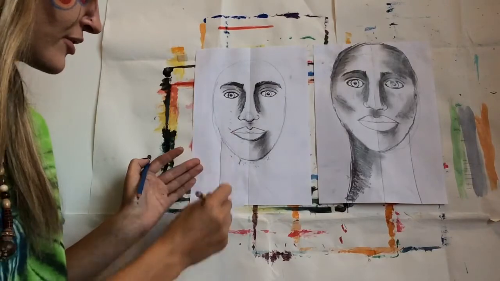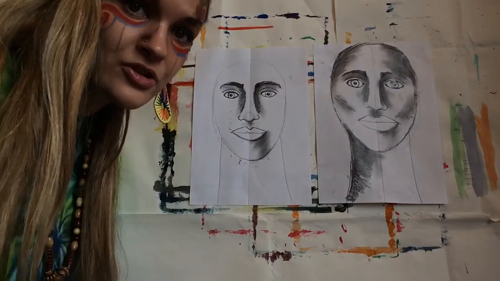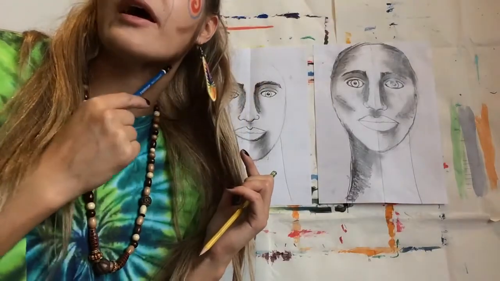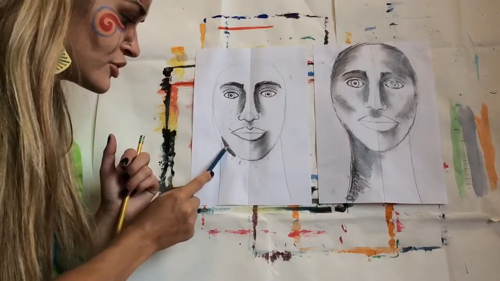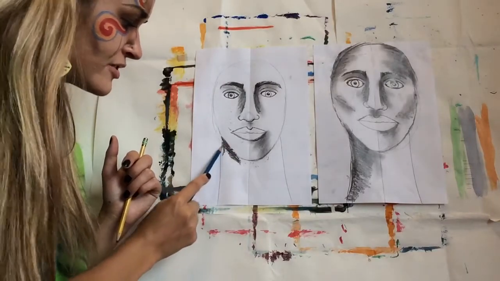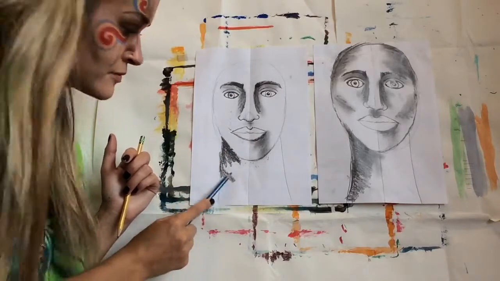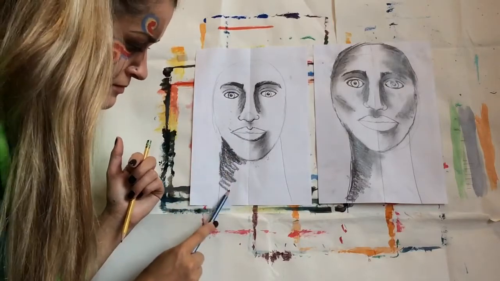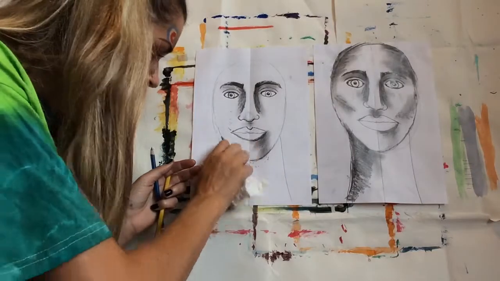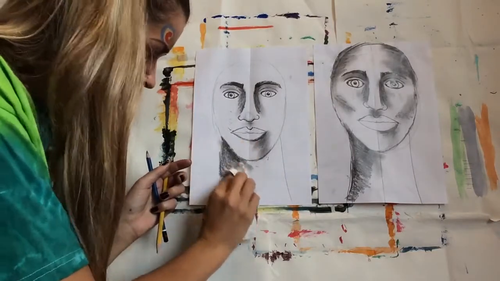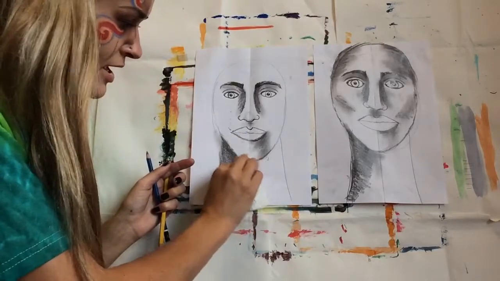Okay, now I'm going to put in their neck like that. And there's shading on the neck too. It's here, okay, on one side usually. And I'm going to put it on this side. And I'm going to shade down the side of the neck with my pencil. Like that. Okay, now I can blend it. Okay, shading on the neck.